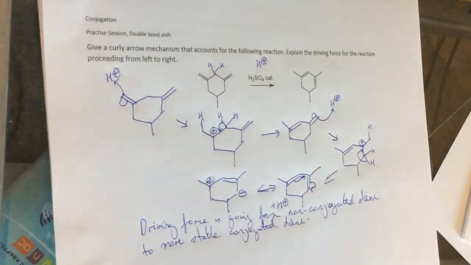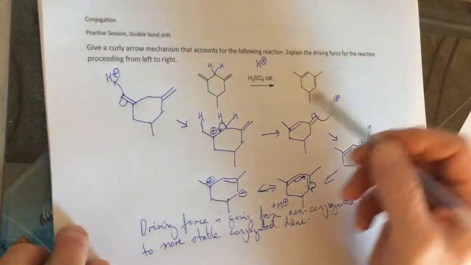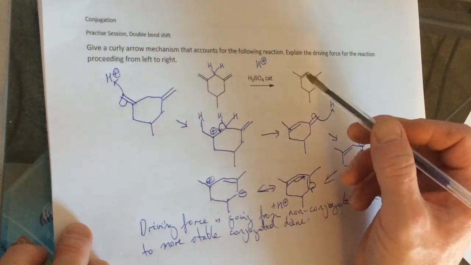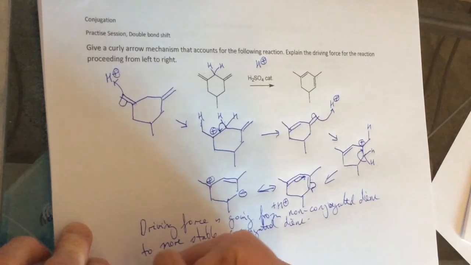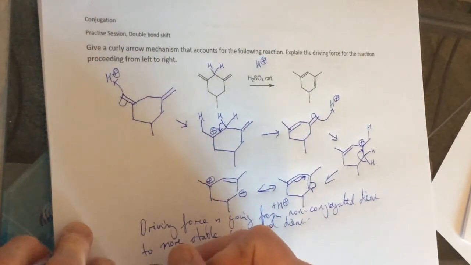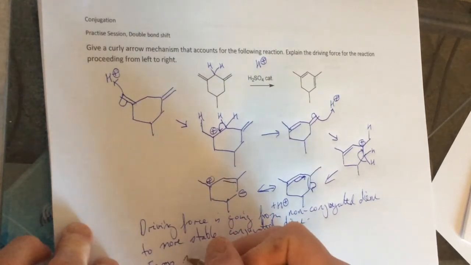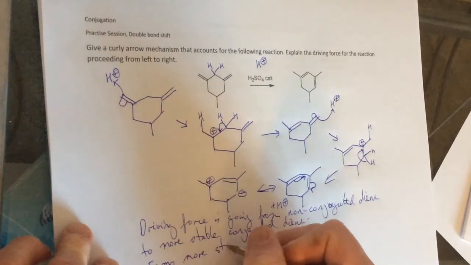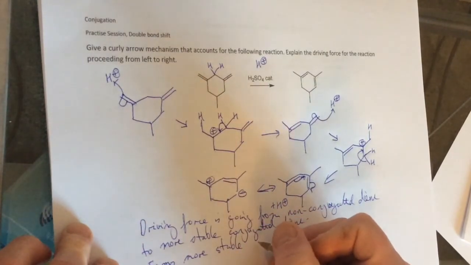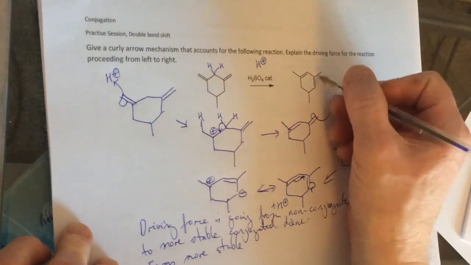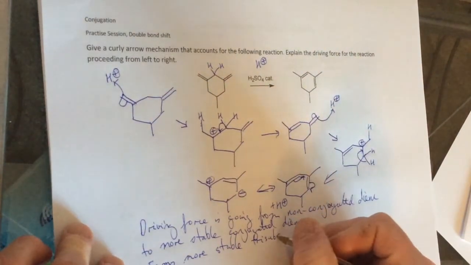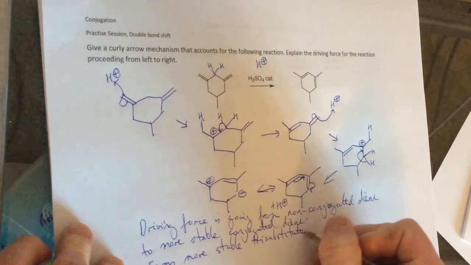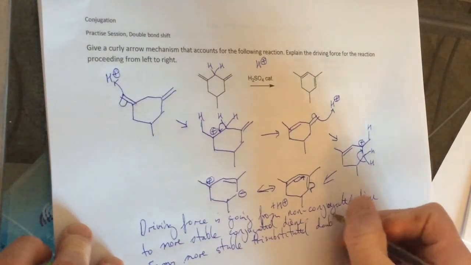And another factor is we're going from di-substituted double bonds to more stable tri-substituted double bonds.